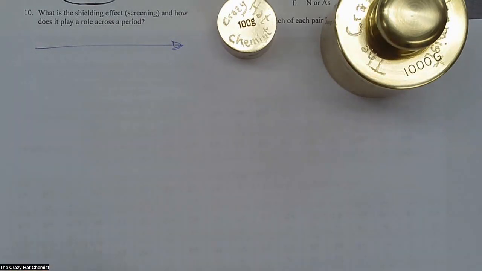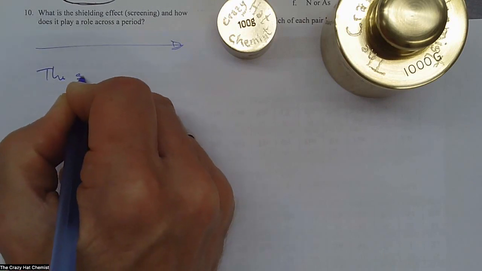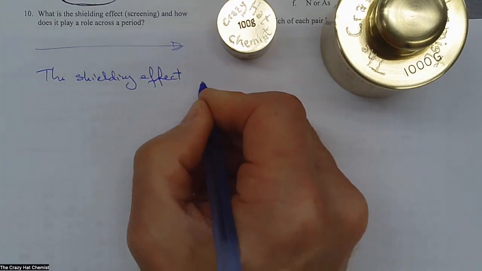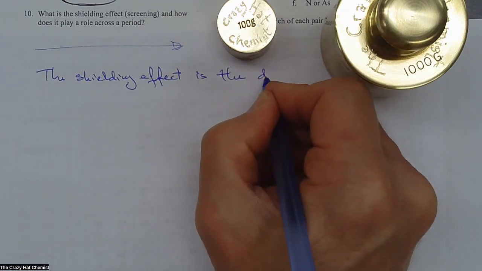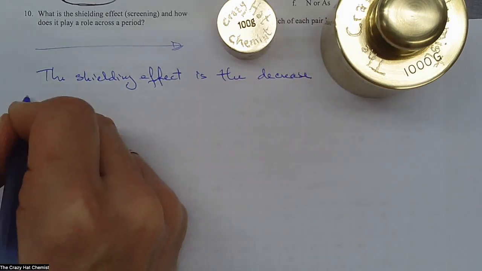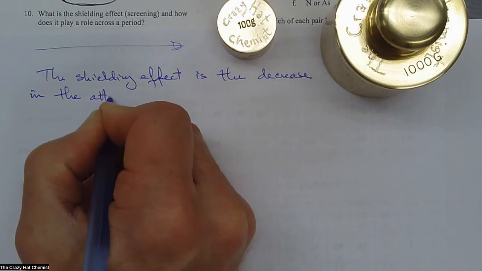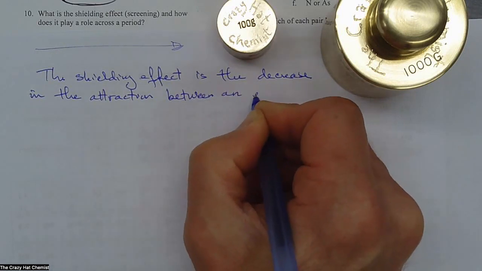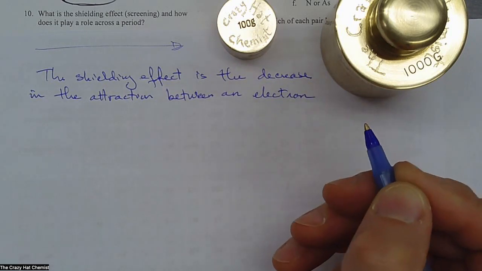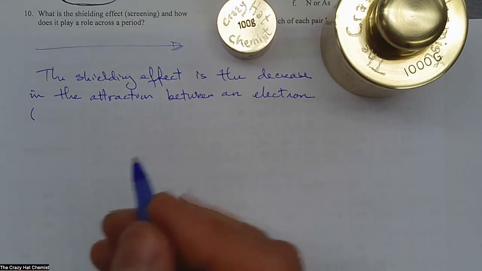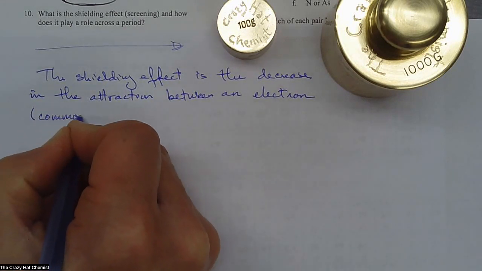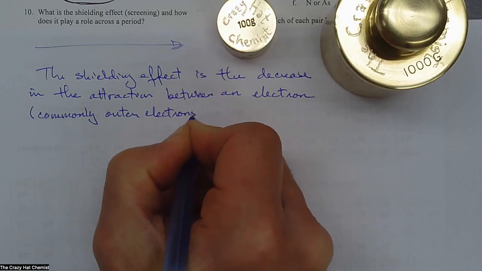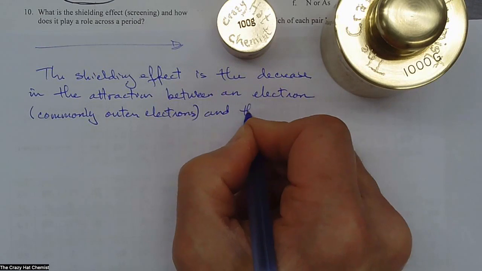So let's write out what is the shielding effect. The shielding effect is the decrease in the attraction between an electron, and these electrons most commonly are the outermost electrons, and the nuclear charge.